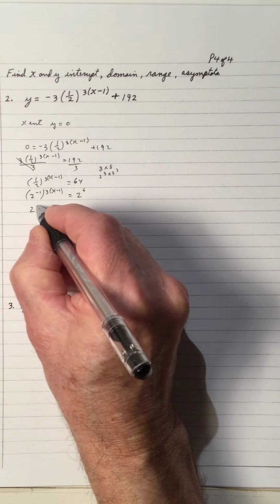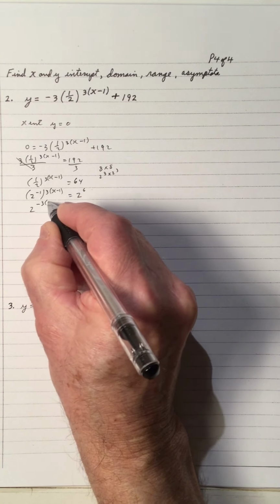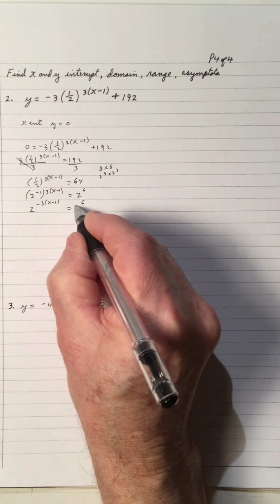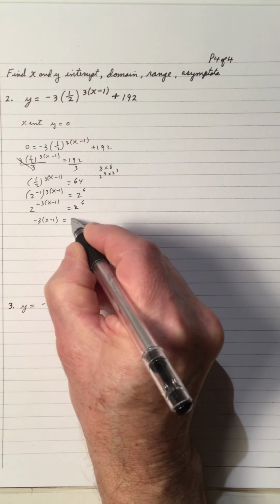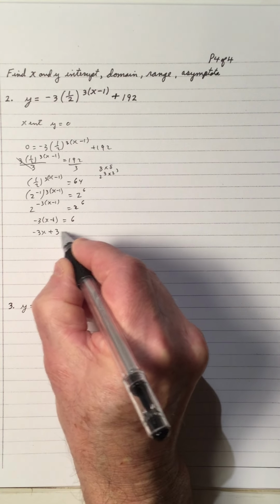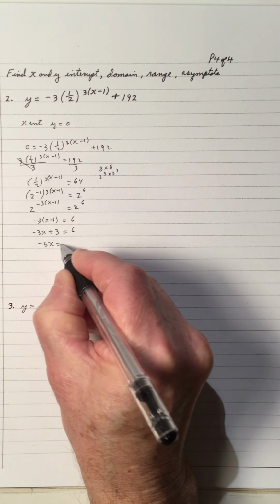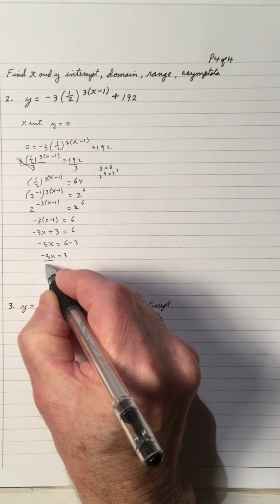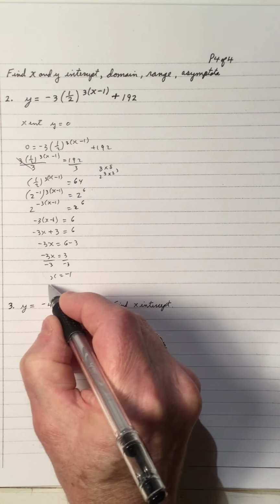This is the power of a power, so we multiply negative 1 times 3x minus 1, equals 2 to the 6. Now we have both bases are 2's, so negative 3(x minus 1) equals 6. So negative 3x plus 3 equals 6. Negative 3x equals 6 minus 3. Negative 3x equals 3. Divide by negative 3, and x equals negative 1.